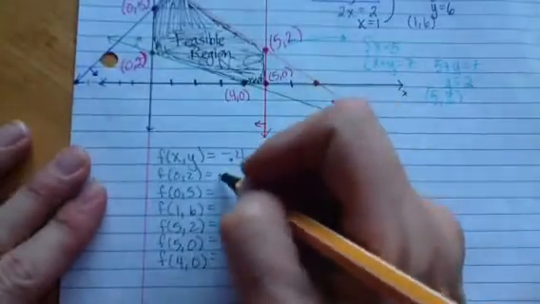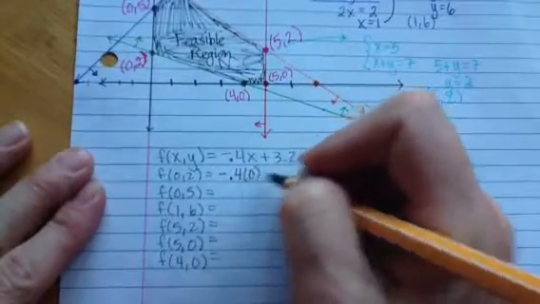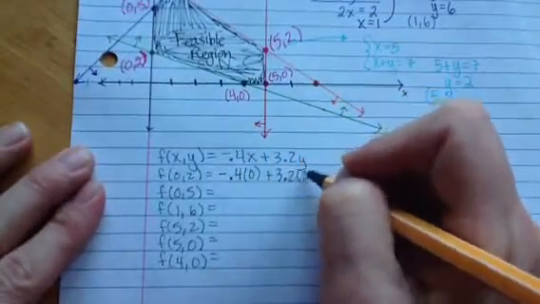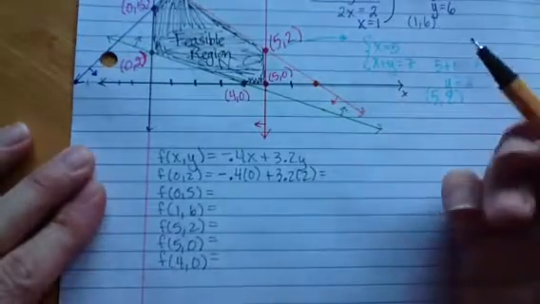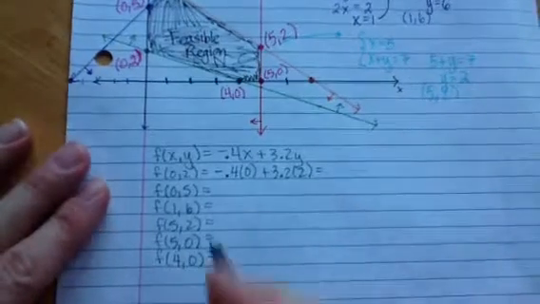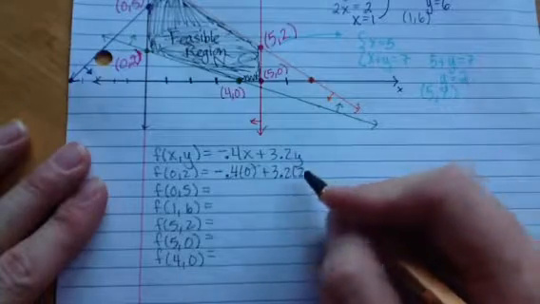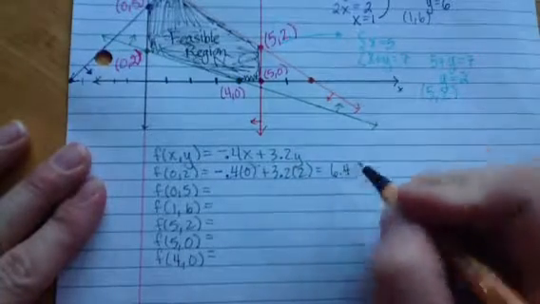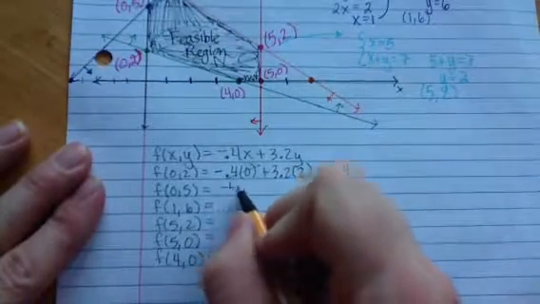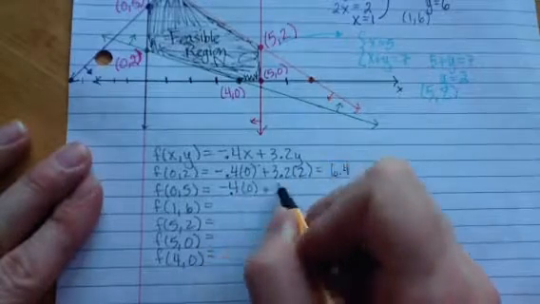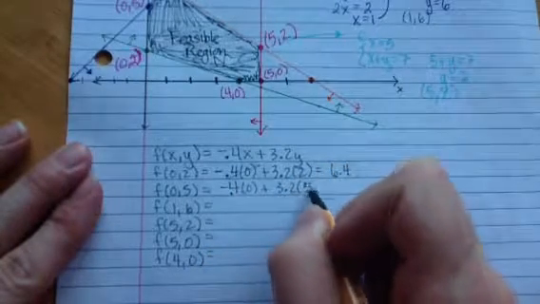So we're going to substitute in. So we'll do negative 0.4 times 0 plus 3.2 times 2. So that negative 0.4 times 0 is 0, so that goes away, and that equals 6.4. And then we'll do negative 0.4 times 0 plus 3.2 times 5.